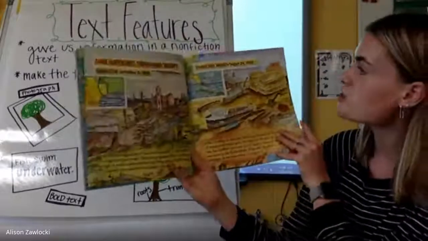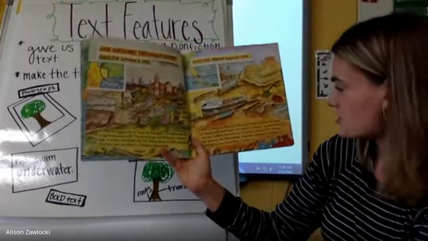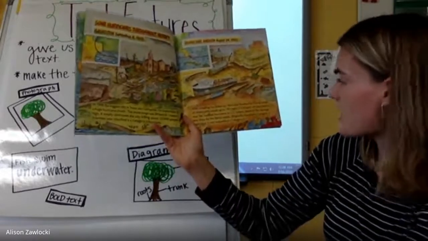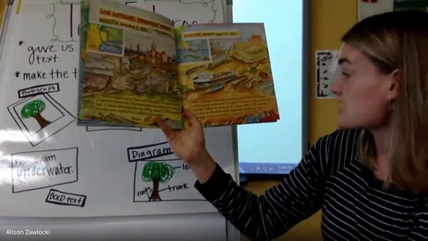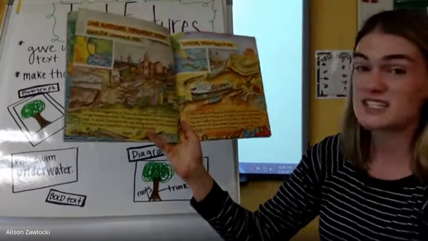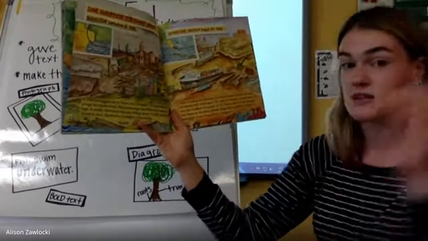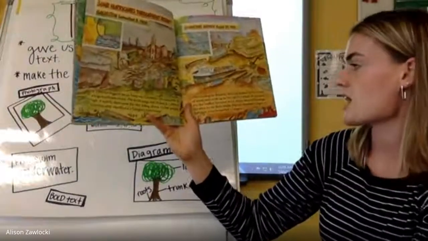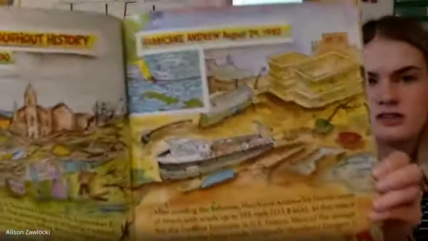Hurricane Andrew, August 24th, 1992. After crossing the Bahamas, Hurricane Andrew hit Florida south of Miami with winds up to 195 miles per hour. At that time, it was the costliest hurricane in U.S. history. So that means that it caused the most damage. Most of the damage was done by fierce winds. That means really strong winds. Originally classified a Category 4 hurricane, it is reclassified as a Category 5. So I'm going to show you pictures of that. That is Galveston in 1900, and this is Andrew in 1992.